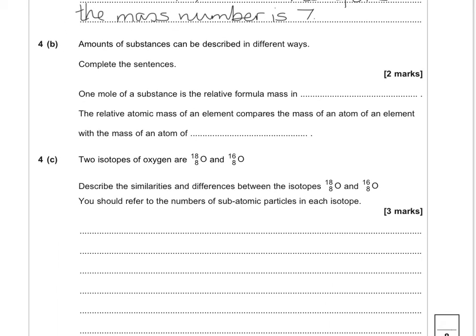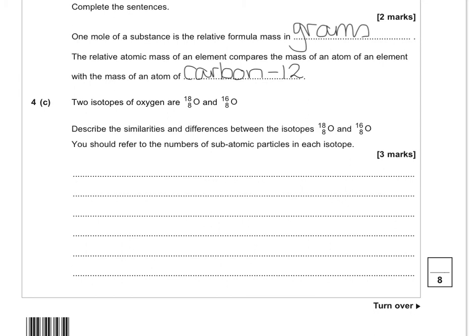Question 4b. Amounts of substances can be described in different ways. Complete the sentences. 1 mole of a substance is the relative formula mass in grams. The relative atomic mass of an element compares the mass of an atom of an element with the mass of an atom of carbon-12. Question 4c. 2 isotopes of oxygen are oxygen-18 and oxygen-16. Describe the similarities and differences between the isotopes. You should refer to the numbers of subatomic particles in each isotope.